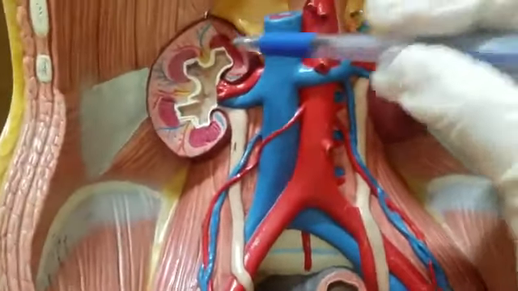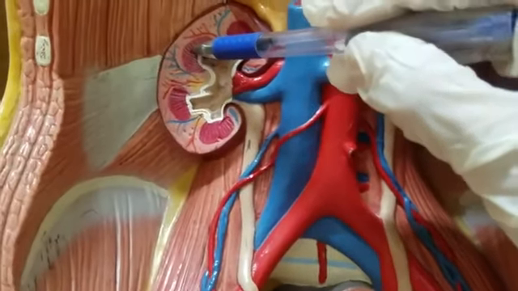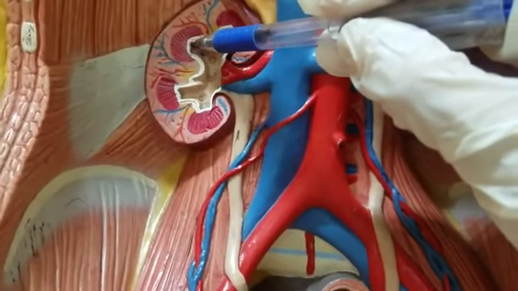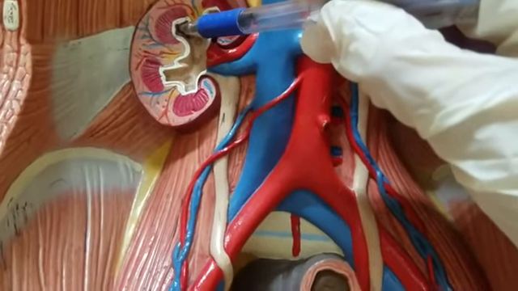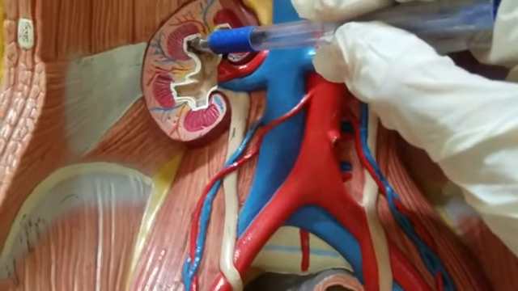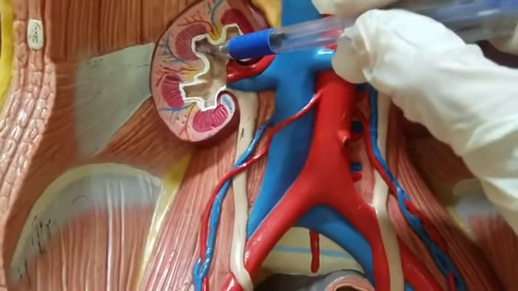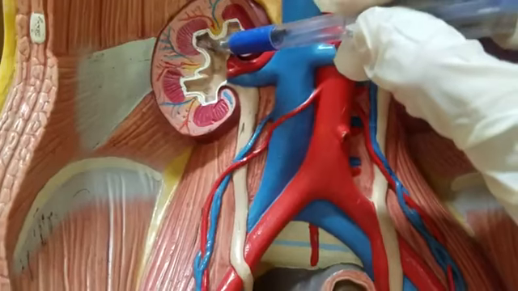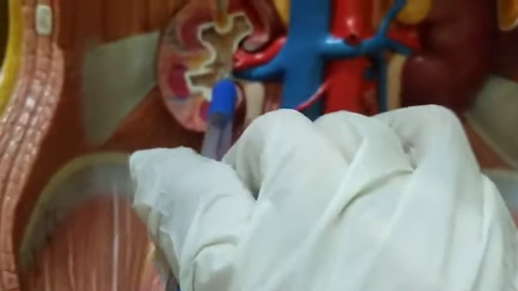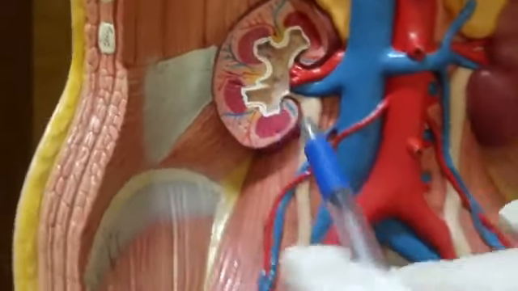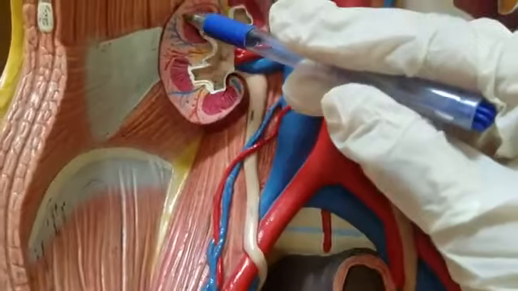Now we look closely in the kidney. What we can see is this is the renal pyramid. This is going to be, if we put a mark just in the apex of this part, this is going to be the renal minor calyx. This part where 2 or 3 minor calyces are meeting, this is the major calyx, and this part will be the renal pelvis. After that, the ureter. This is going to be the renal cortex.